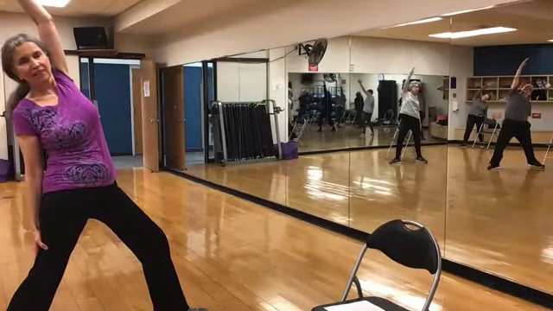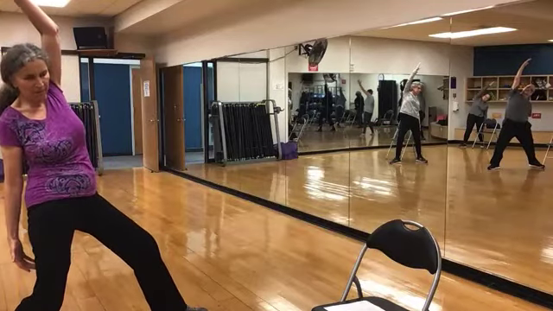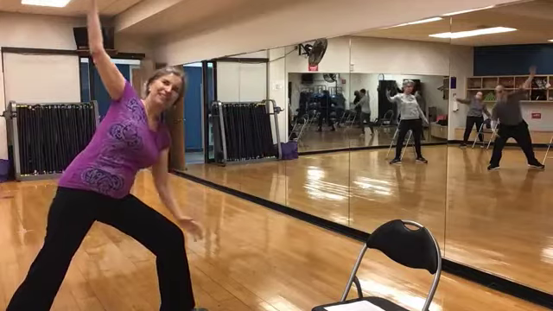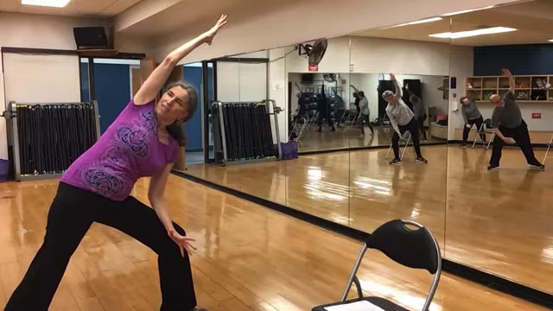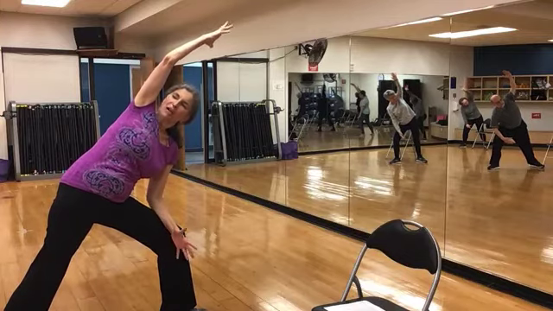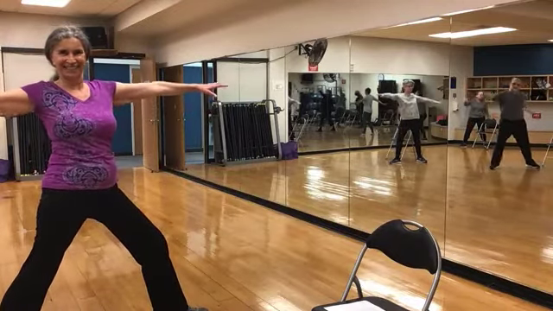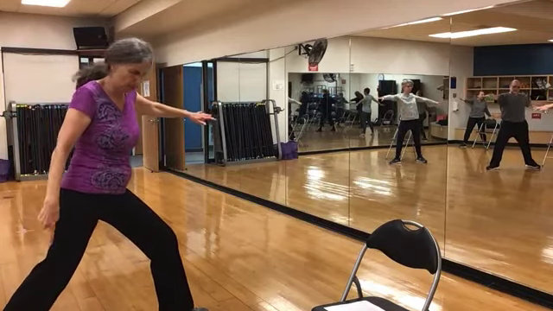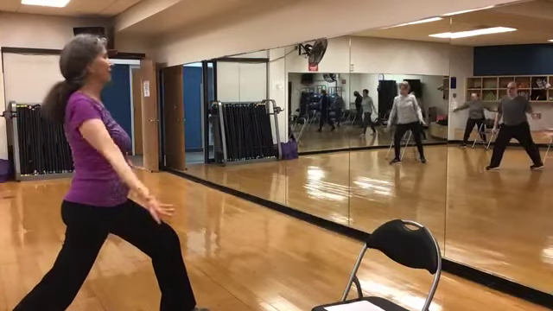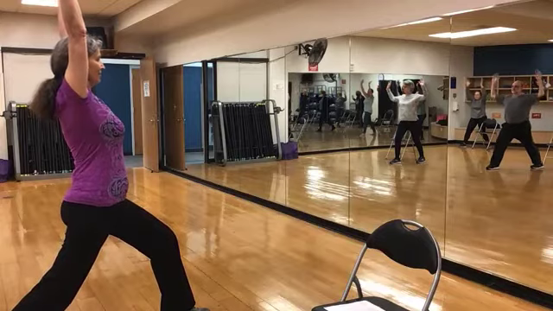And now, push from the back foot and come forward again. Do you feel how effortless this becomes? Push into the front foot and come back. Now, turn the back toes forward, arms either in cactus or extending.